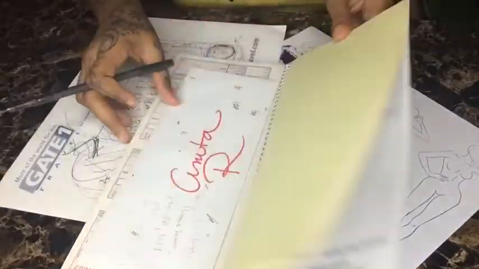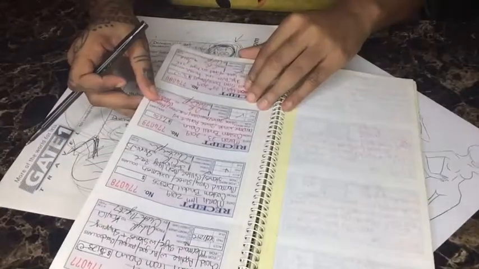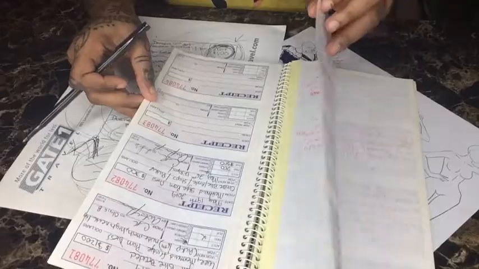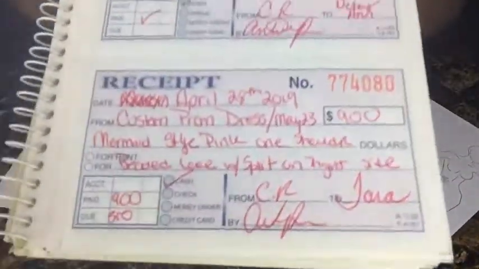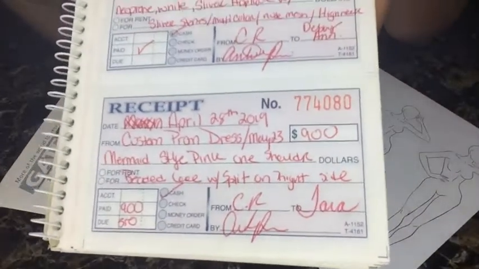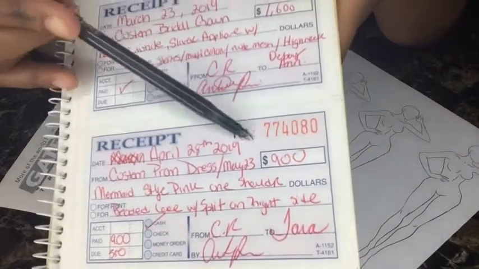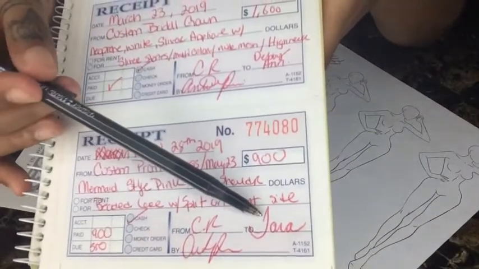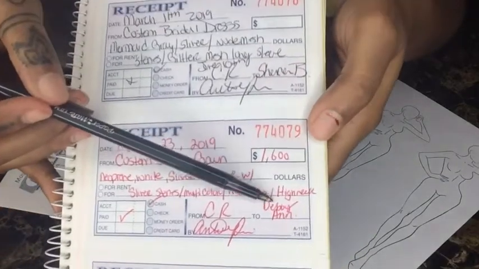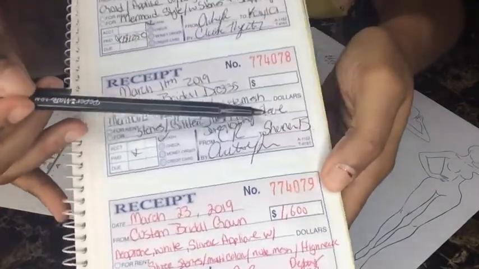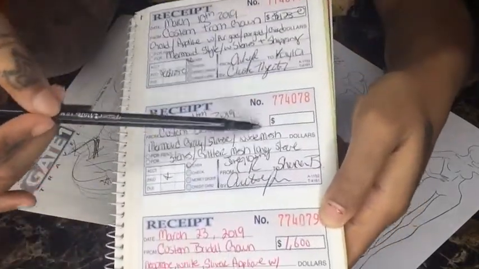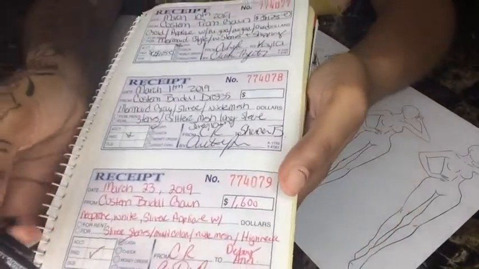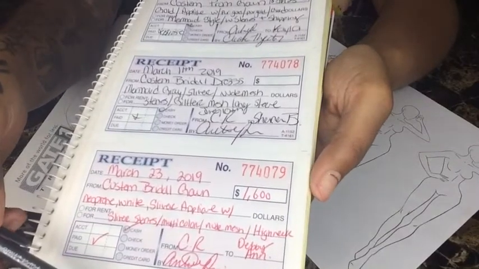I'll give you an example of one of my clients signing their contract. Actually here, there you go. Here's a perfect example for this girl. It was $900, and she signed her own name. I have all of my clients sign their own name on their receipt. I don't care how young or old they are. Their parents are also here to witness it.